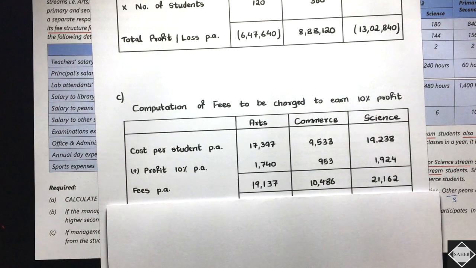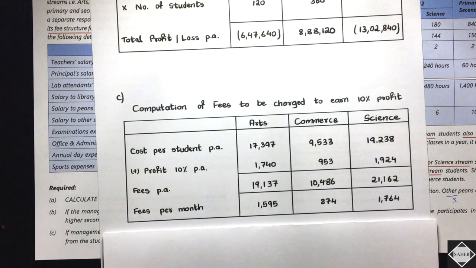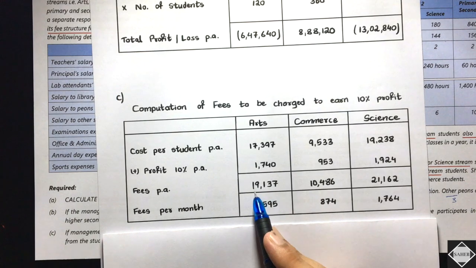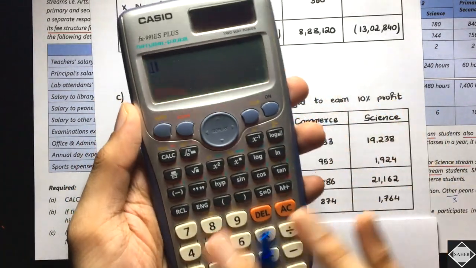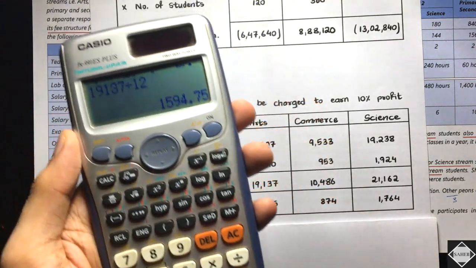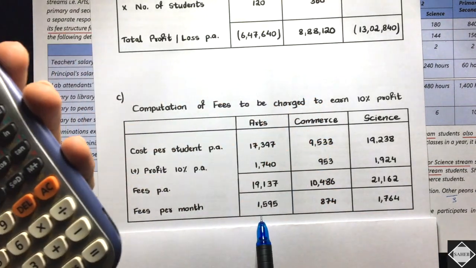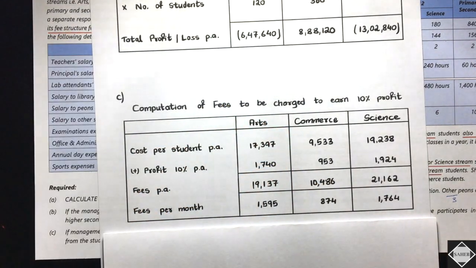Now if you want to calculate on a monthly basis, then we will divide it by 12, so we'll get fees per month, isn't it? So 19,137 divided by 12 is, sorry, not 15,000, 1,595, right?